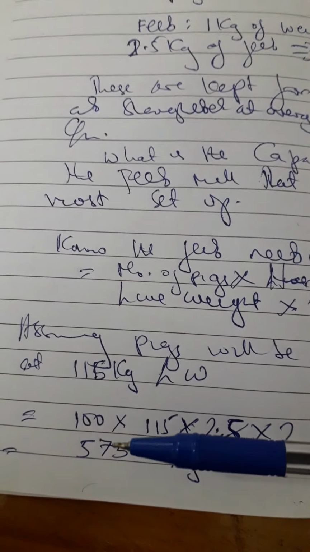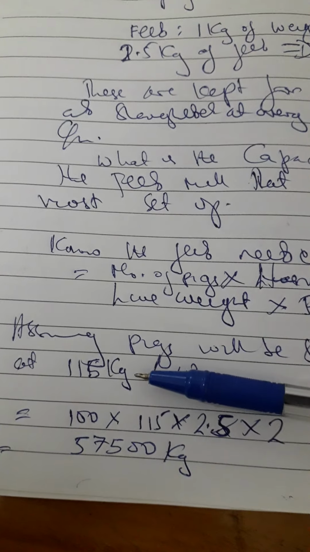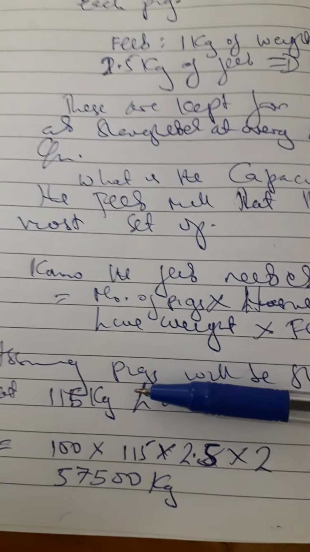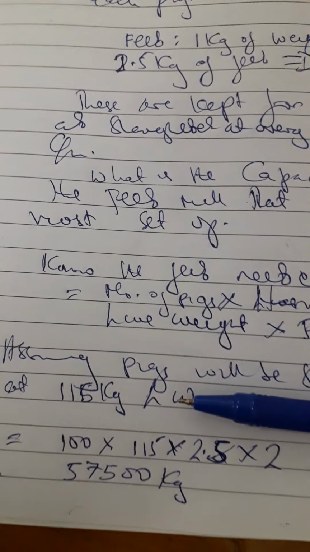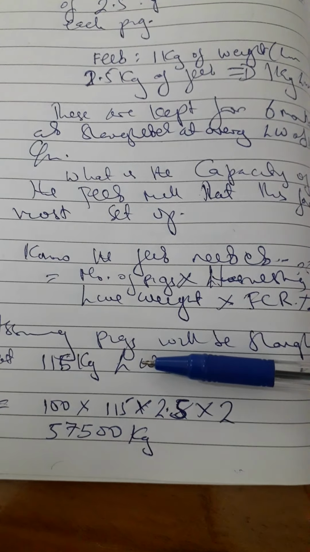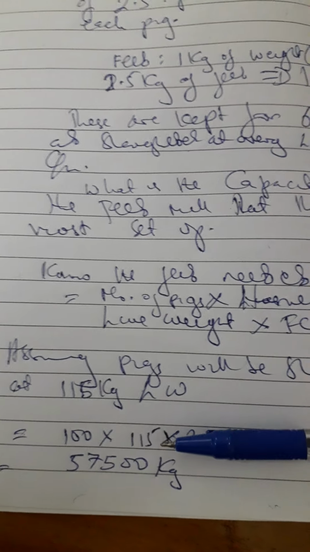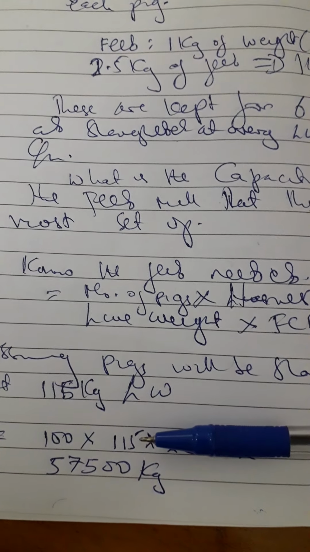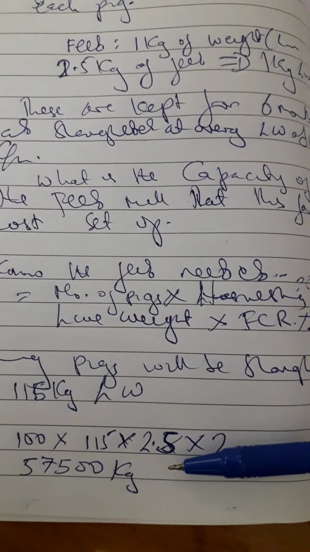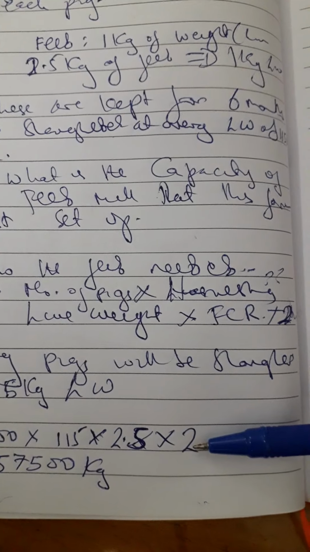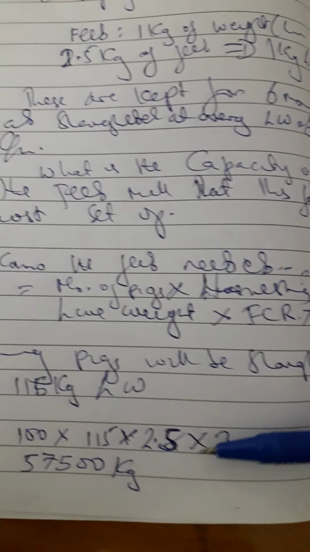And then you see that assuming, which here has been given as a live weight of 115 kilograms. Pigs that are fattened are supposed to be slaughtered at that weight. So it is 100 pigs times live weight of 115 times 2.5, which is the FCR, times 2 times a year.